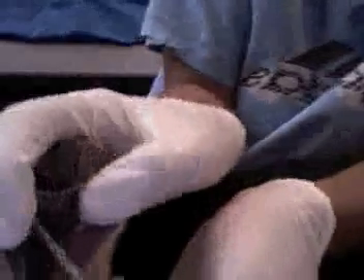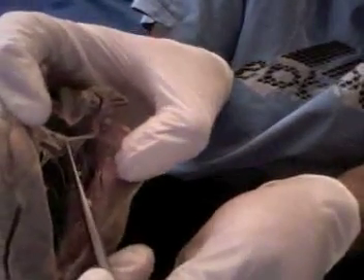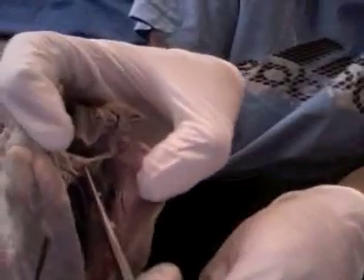On the left side, we also have your bicuspid, which is the valve that separates your left atrium from your left ventricle. And on the right side, we have your tricuspid.